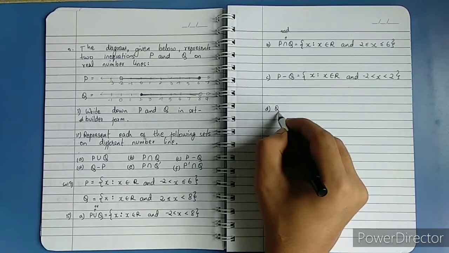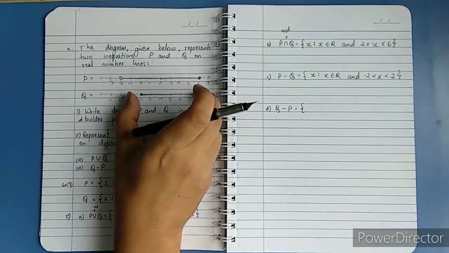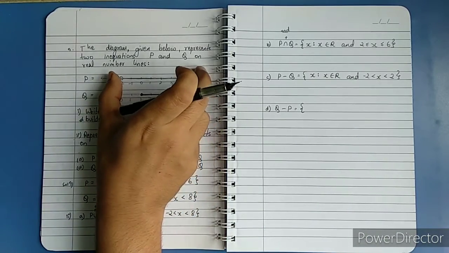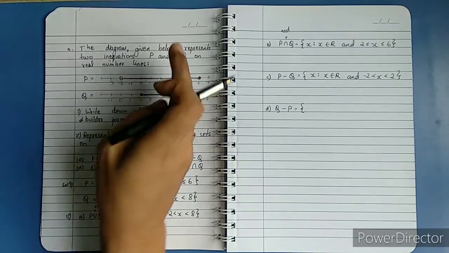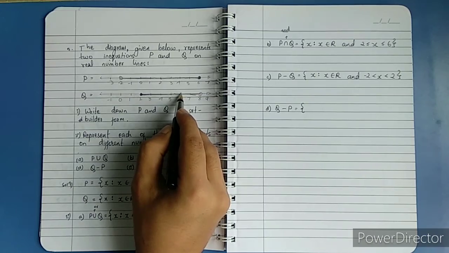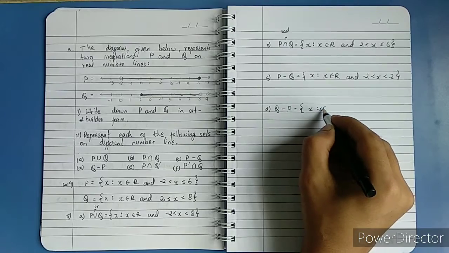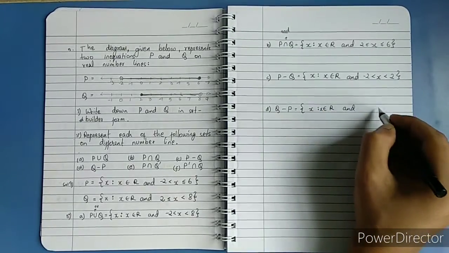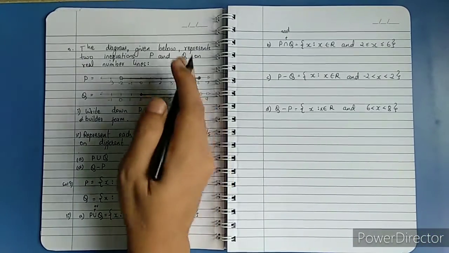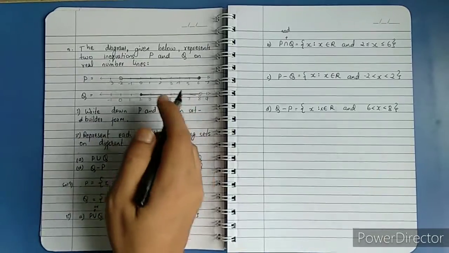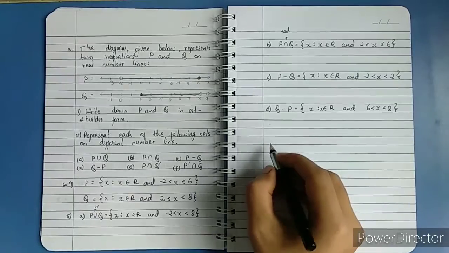Number D, Q minus P. Here the main set becomes Q, and we remove everything that is there in P. So from minus 2 to 6, this portion is being removed. What is left is from 6 till 8. So X such that X belongs to a real number and X is greater than 6 and less than 8. Since 6 was included in P, we'll remove 6 from here. So 6 is not included in Q minus P.